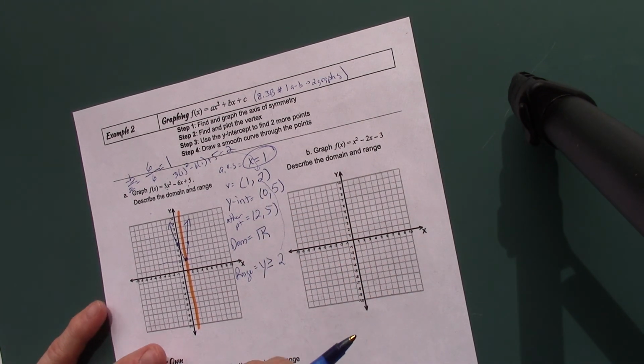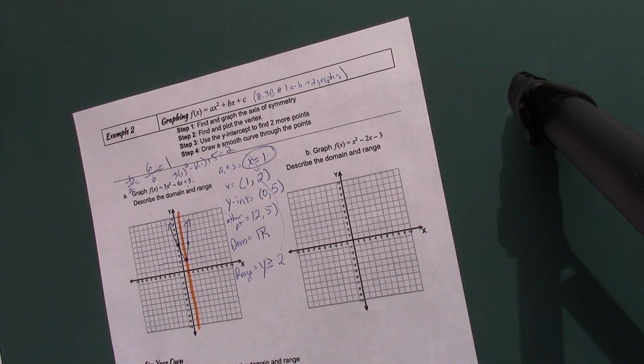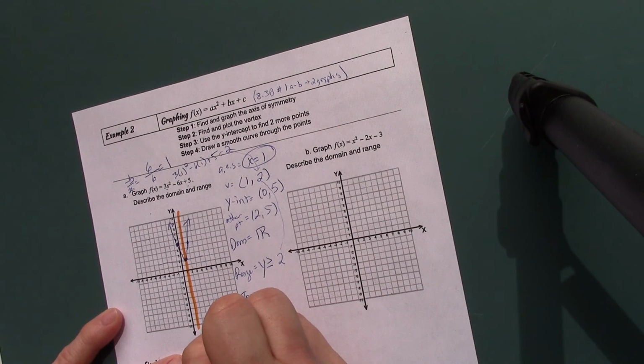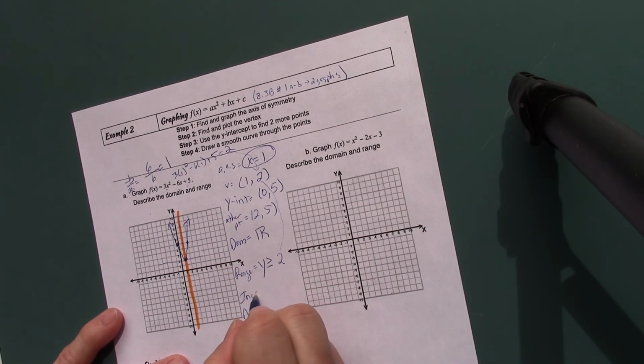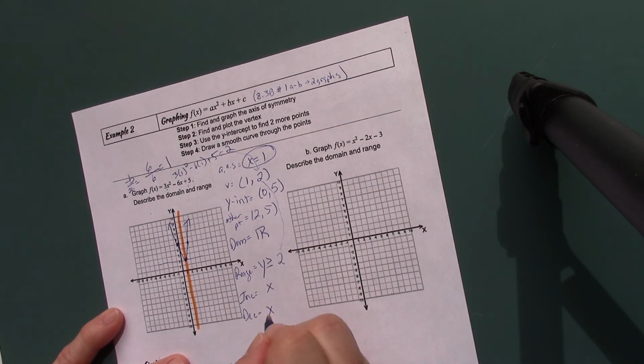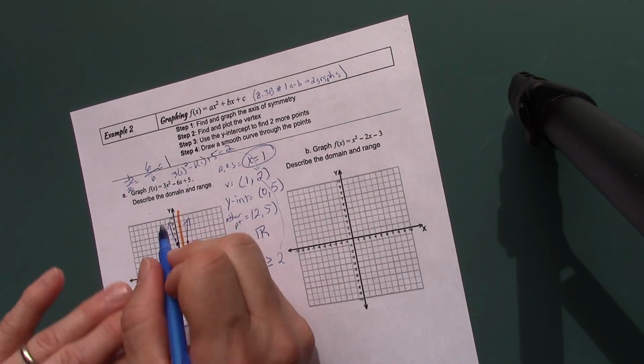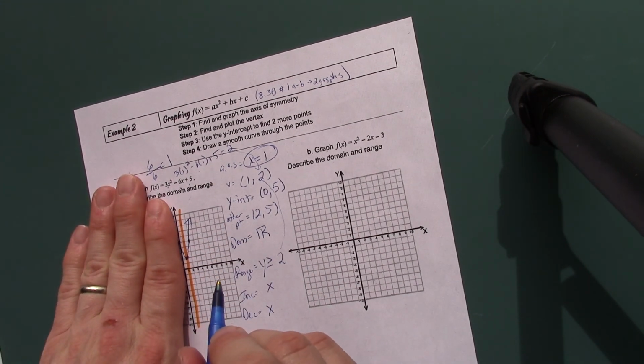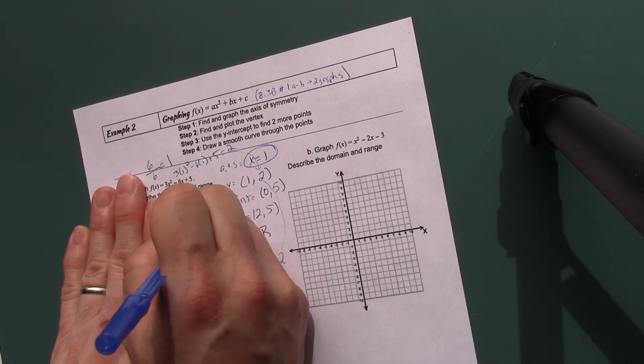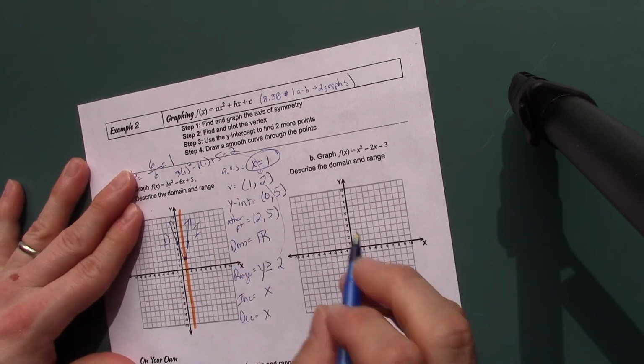It is not asking us where it increases and decreases, but on your homework, it is going to ask you to do that. So increasing and decreasing, how did we do that again? Okay, well, we had x's, and then we said if you do the left-hand trick, like so, this side goes up, so that is increasing, which means the other side is automatically decreasing.